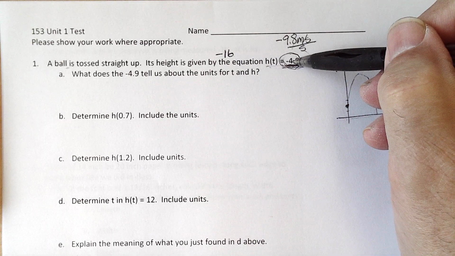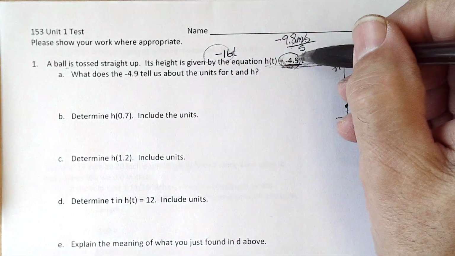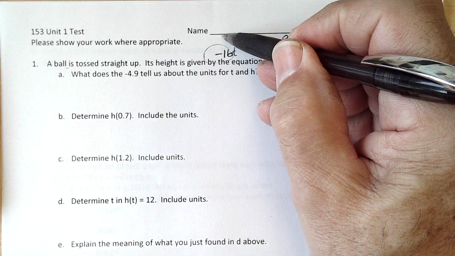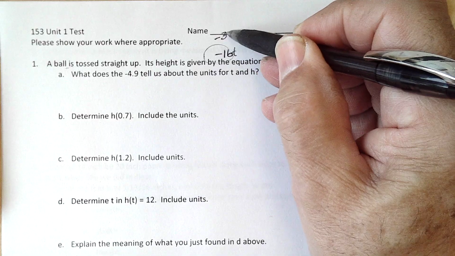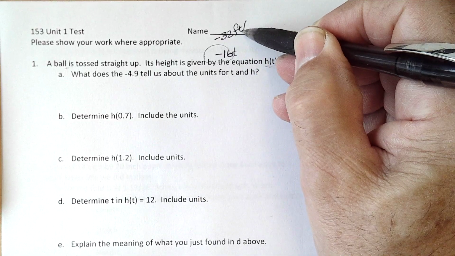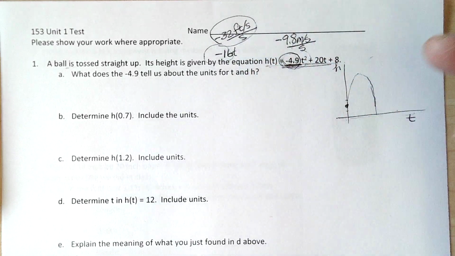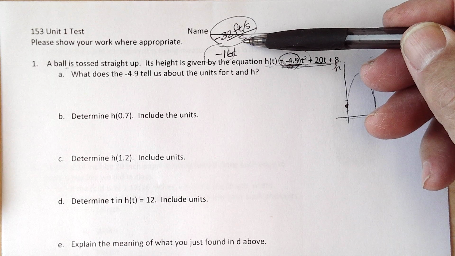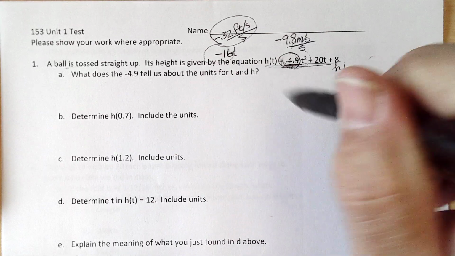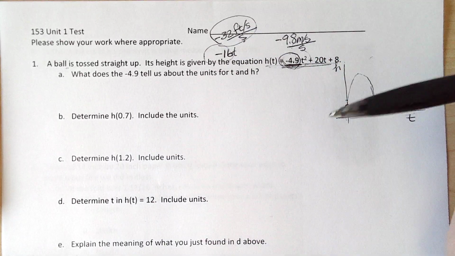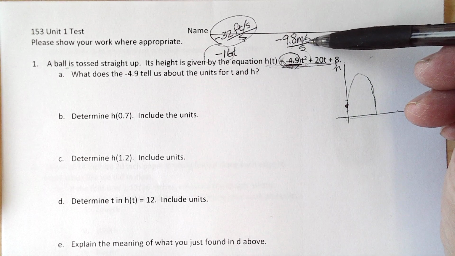Now, if it was a negative 16 here, t squared, then the negative 16 is half of the acceleration due to gravity in the English system. So negative 32 feet per second faster every second. That's the acceleration at the surface of the Earth. Every second it goes 32 feet faster in the downward direction. That's why the negative. Every second. 32 feet per second faster every second versus 9.8 meters per second faster every second.